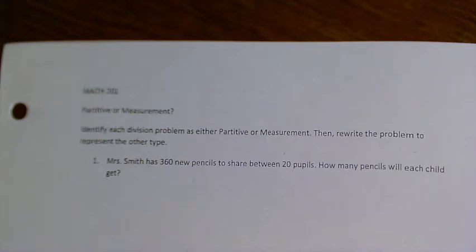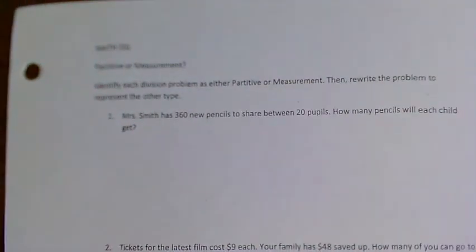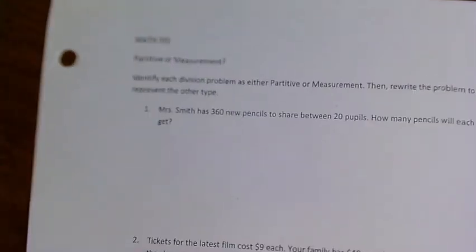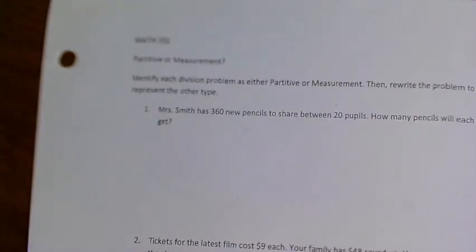So maybe first you should take a minute and try to figure out these 4 problems and then 4 on the back. Are they partitive? Are they talking about knowing groups? Or are they talking about size and referring to measurement? So why don't you take a minute just to do that part only. Decide between the two. Pause the video, and when you come back, we will double check our answers.